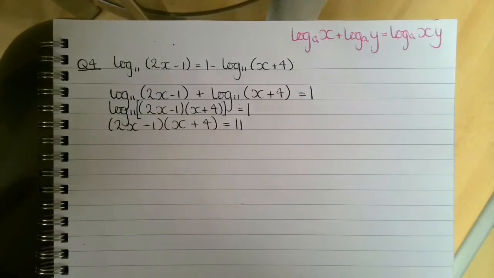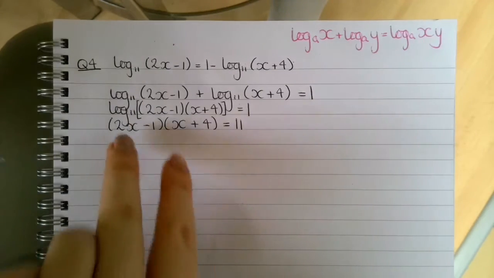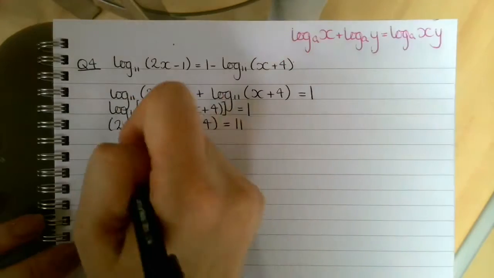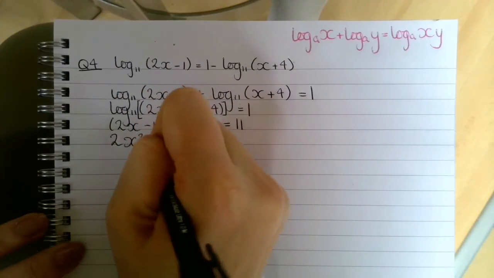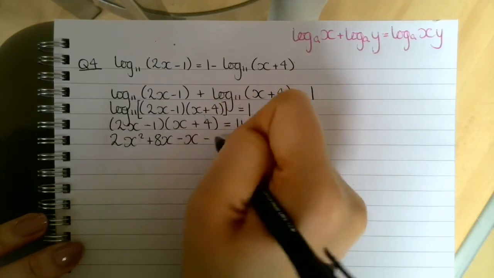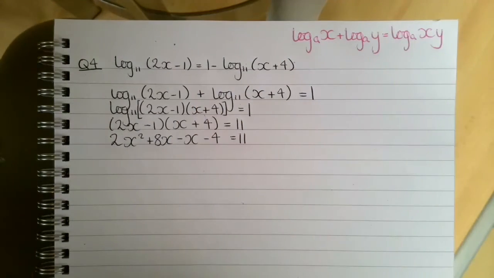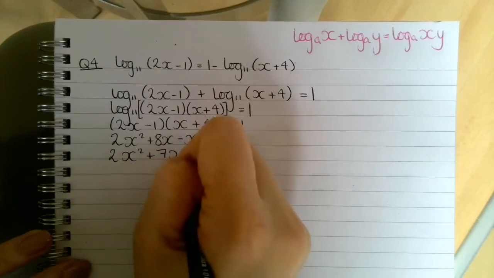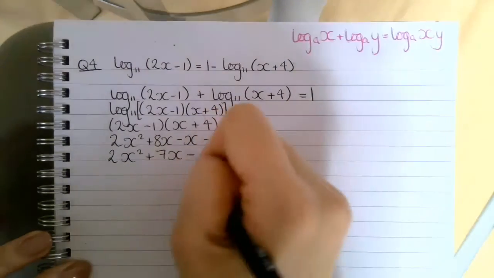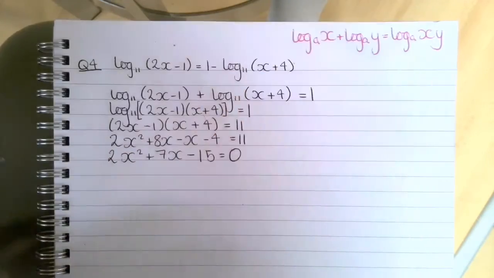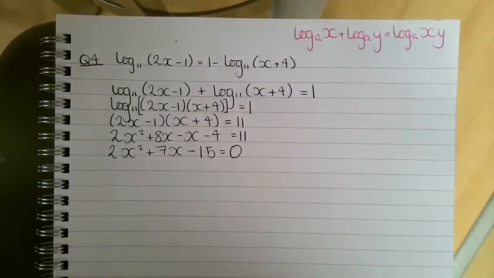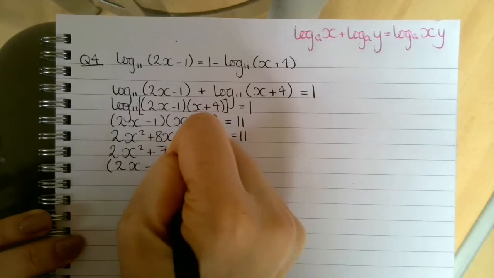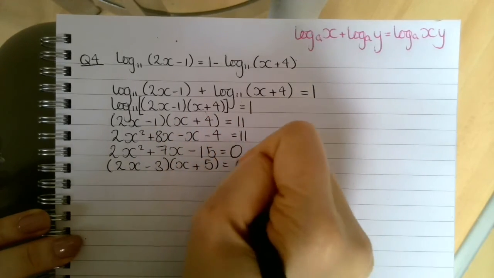So now we have got a quadratic that we can solve, but we first just need to expand those two brackets. So expanding these brackets, we get 2x squared plus 8x, subtract x, subtract 4 is equal to 11. And 2x squared plus 7x subtract 15 is equal to 0. So I've just rearranged my quadratic here. Now this factorises to 2x minus 3, x plus 5 equals 0.